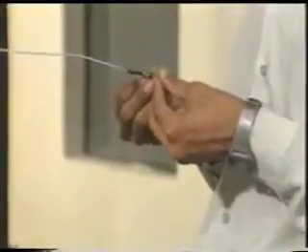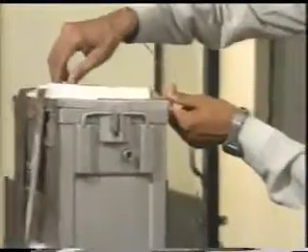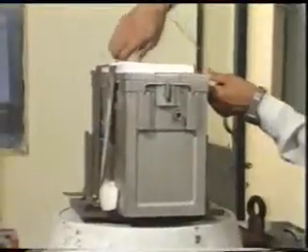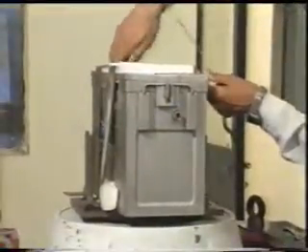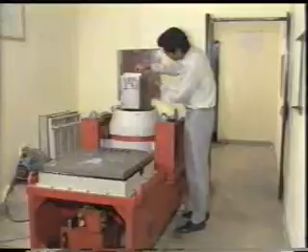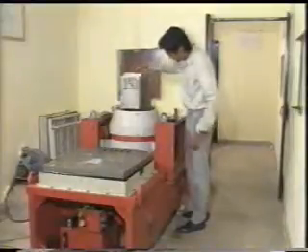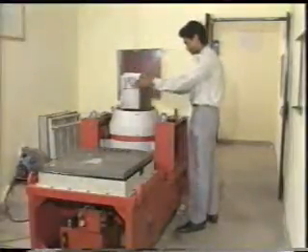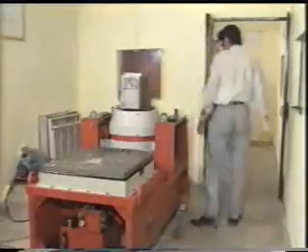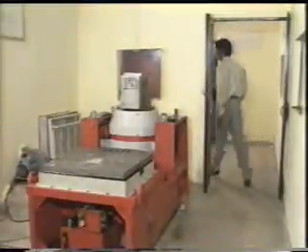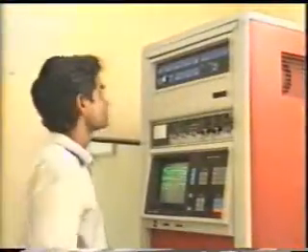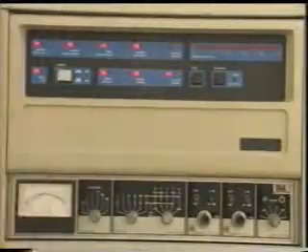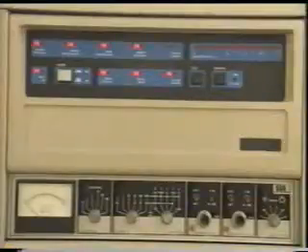A transducer is fixed for making the system a closed-loop one. Once through with the mounting, the machine is programmed for specified number and time of vibrations.